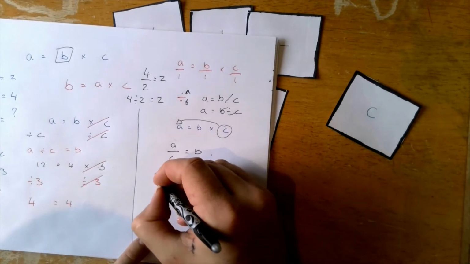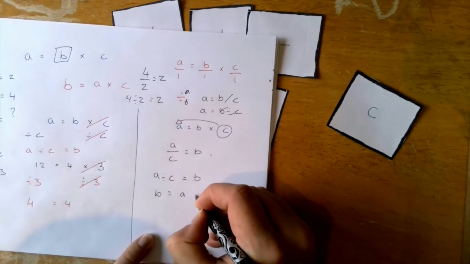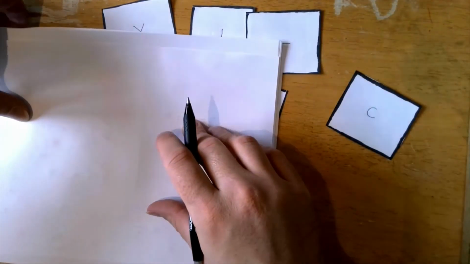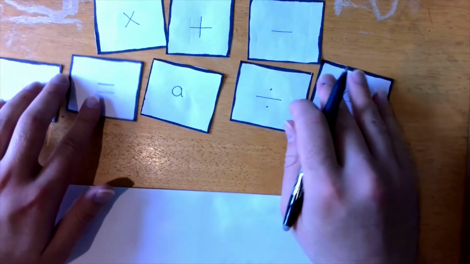That's the same thing as saying a divided by c equals b, or that b is equal to a divided by c. Now I can show you this again using my little bits of paper that I've spread out.